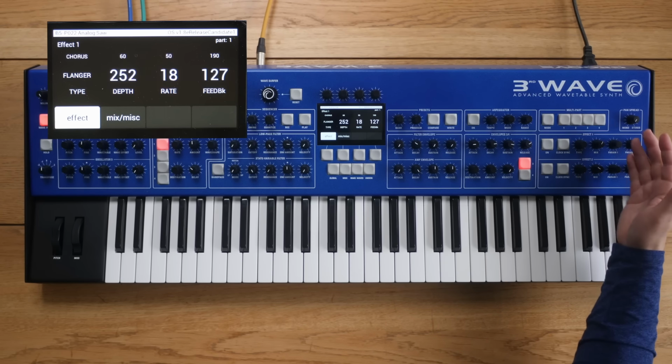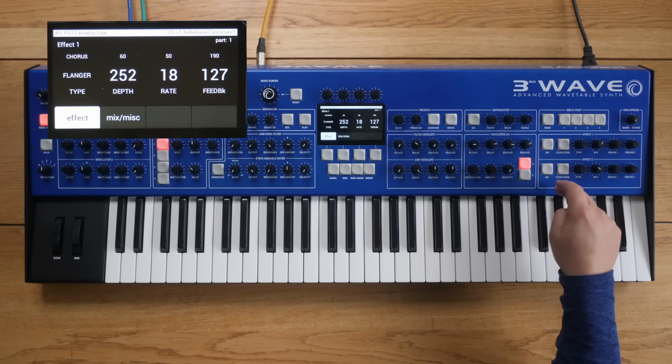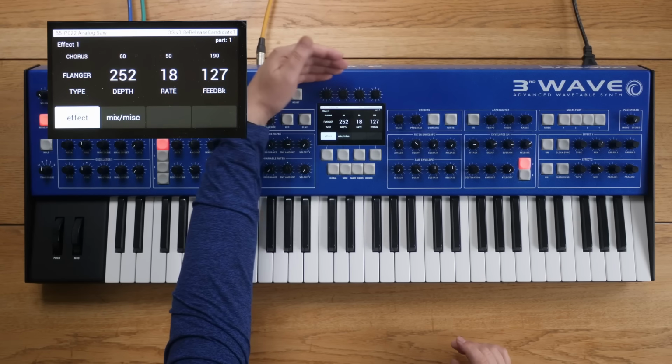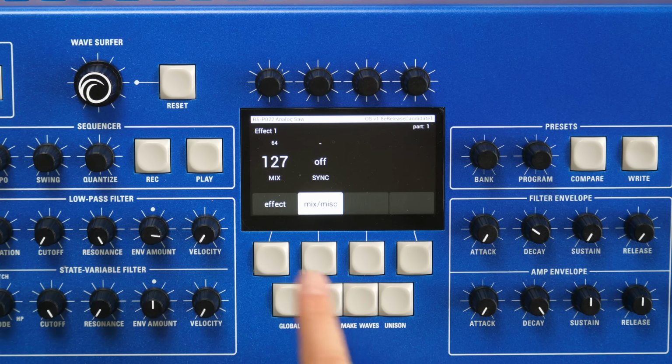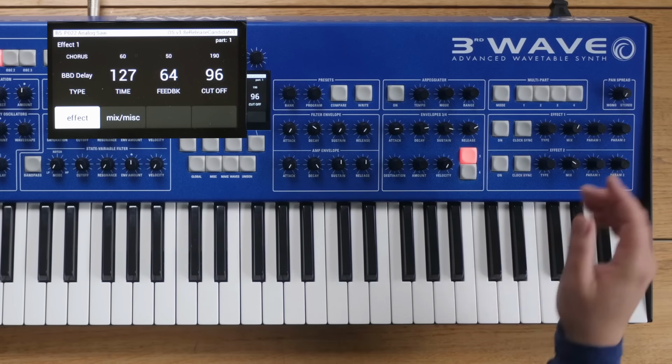If you've got the desktop version, you don't have this many knobs for all of them. I think you've got the on for both of them, and then you select which one you're editing, but everything's available via the contextual knobs as normal. And then we've got the additional miscellaneous section, which has got sync on for all these different effects. But these are good quality effects.